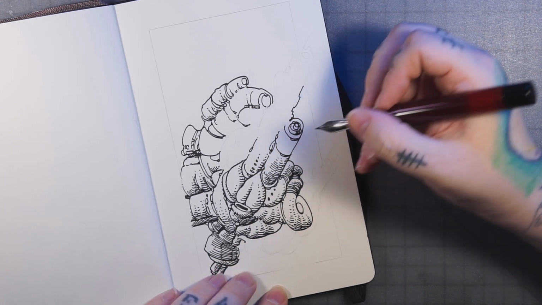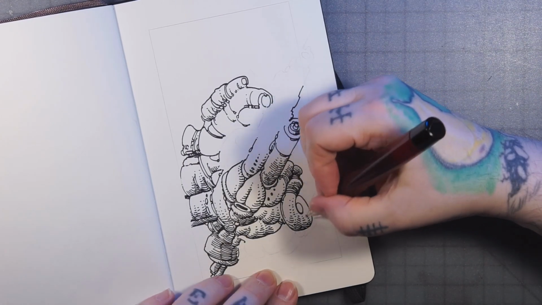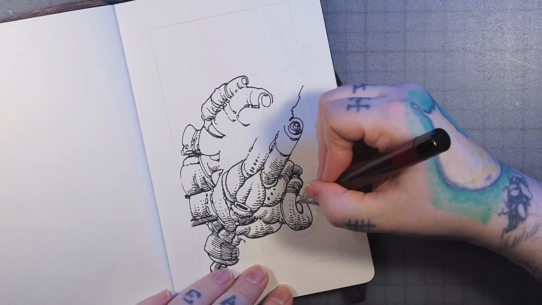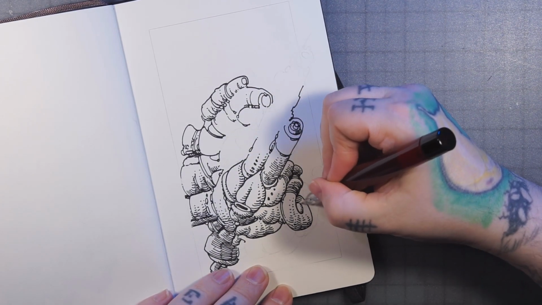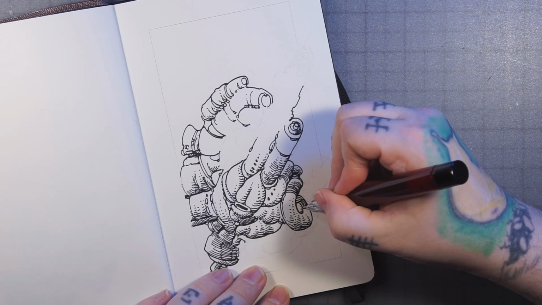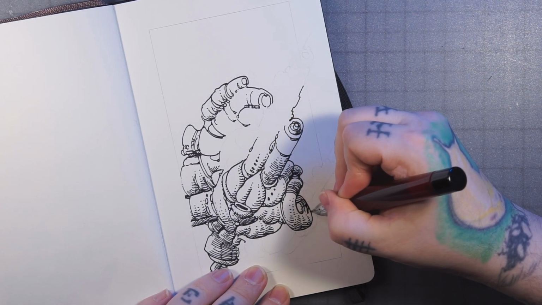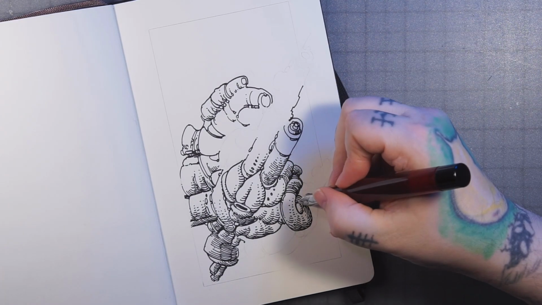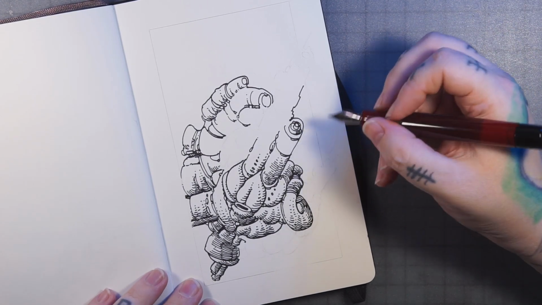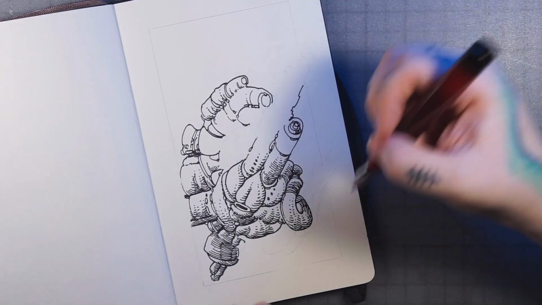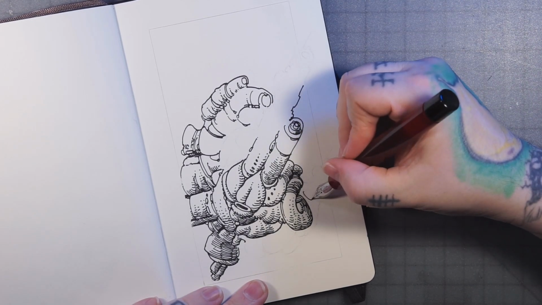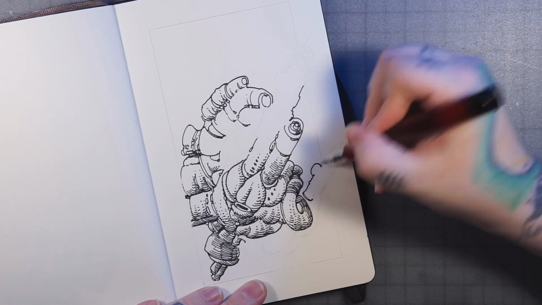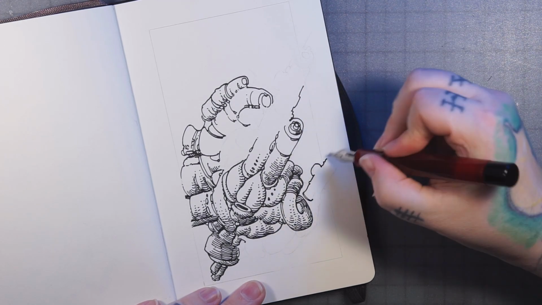There we go. Beautiful. It's beautiful. Let's give it some hatchy lines coming back this way. Looks neat. Okay. Let's give this antenna base a good blob on the side of it.